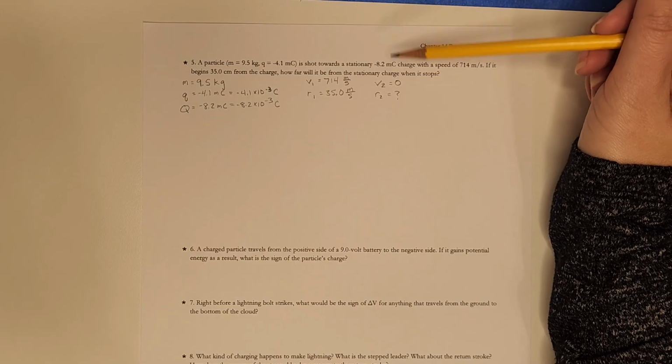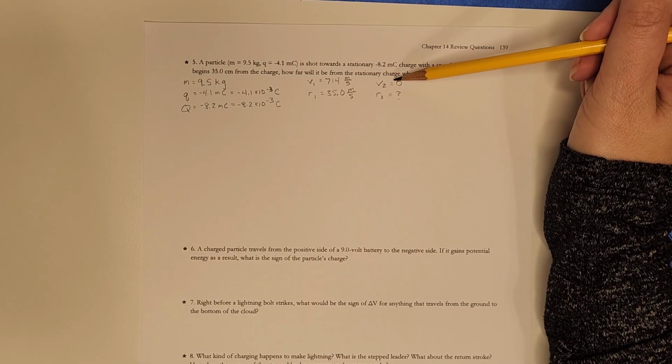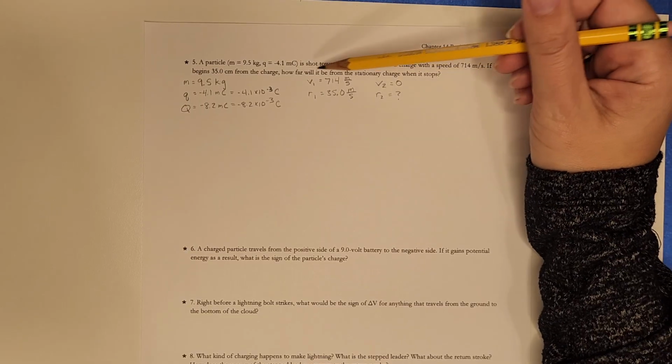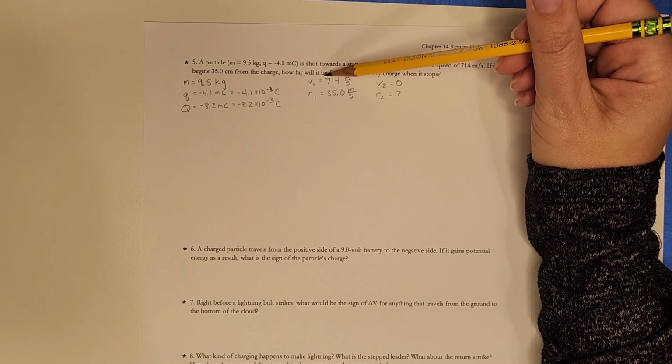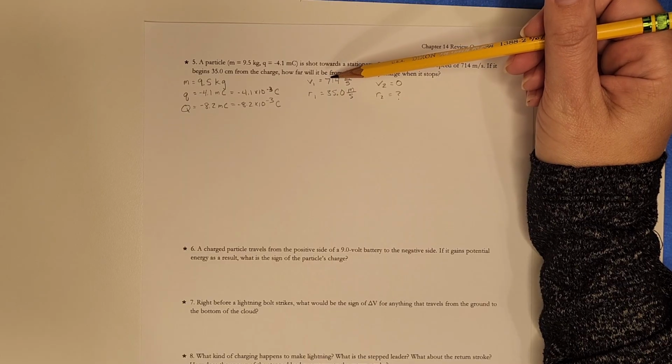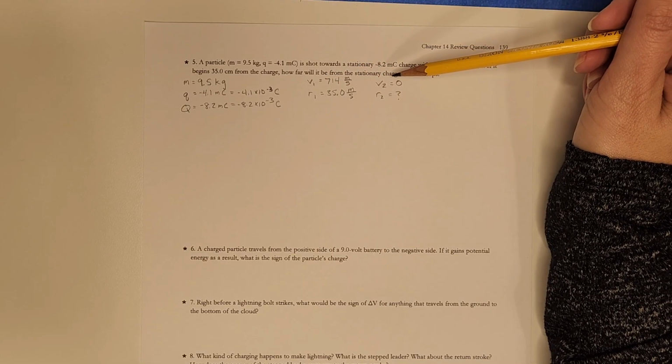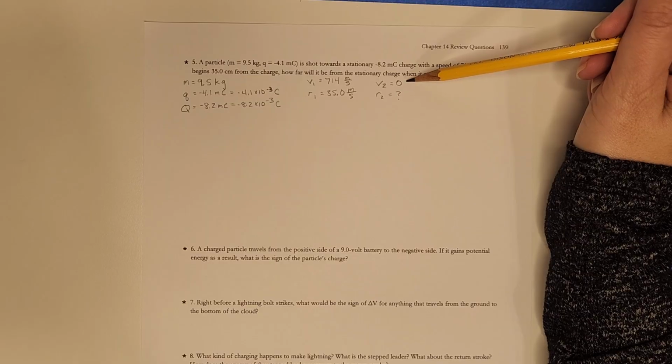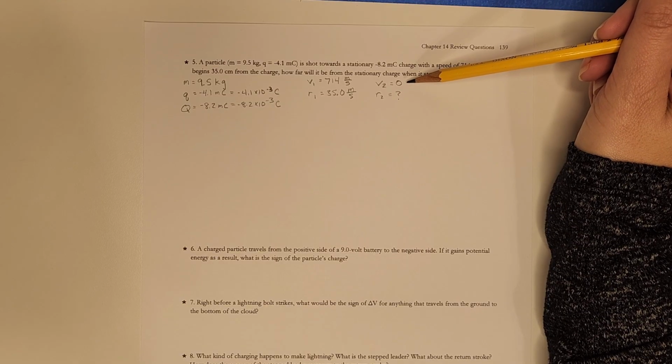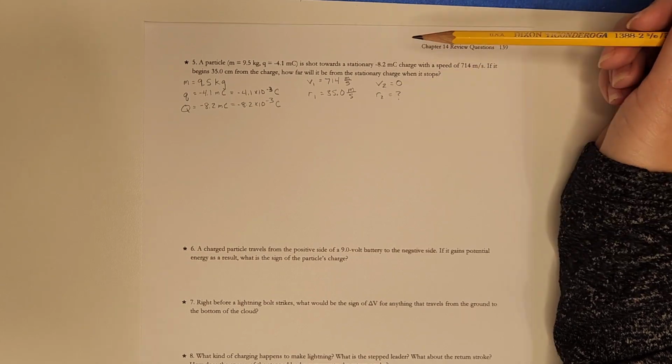But because we have both velocities, we can figure out the kinetic energy based on the first velocity, and therefore the change in potential energy, because the second velocity has a kinetic energy of 0. Same as the last question, just in reverse, whatever that kinetic energy is, the potential energy is going to be the same but opposite.